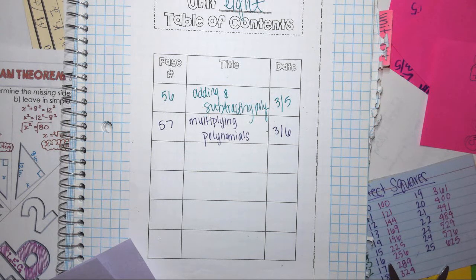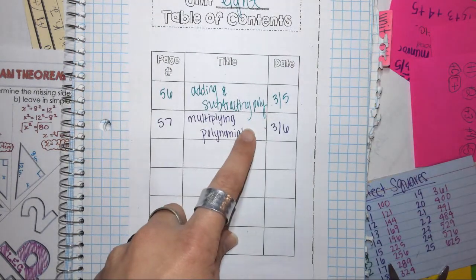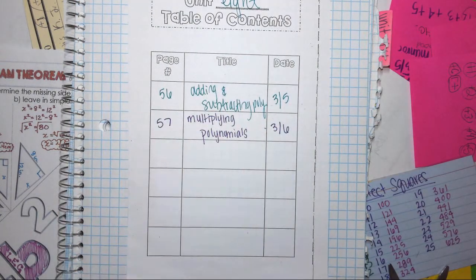There you go. So yesterday we added and subtracted polynomials, and today we are going to multiply. So you should have your foldable and write down page 57, multiplying polynomials, on this table of contents. If you've already written that down, go ahead and cut your foldable in half. And you can trim up the edges if you need to.